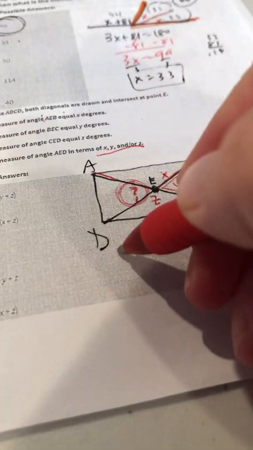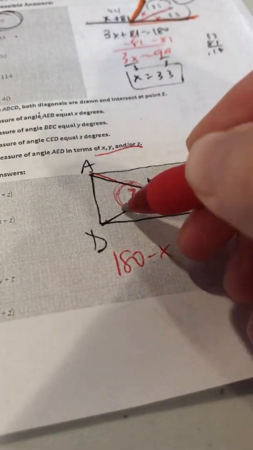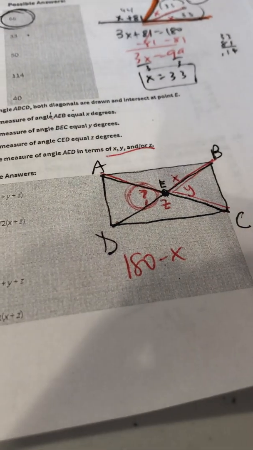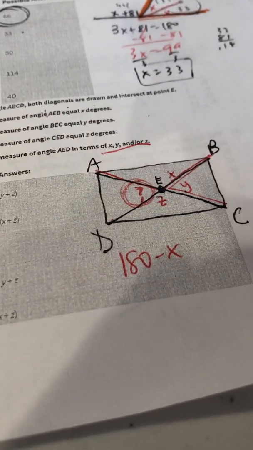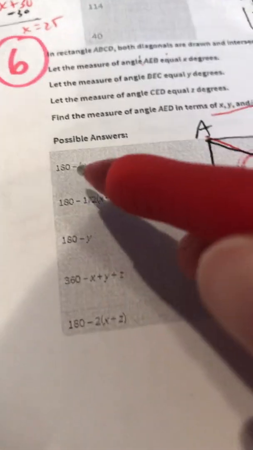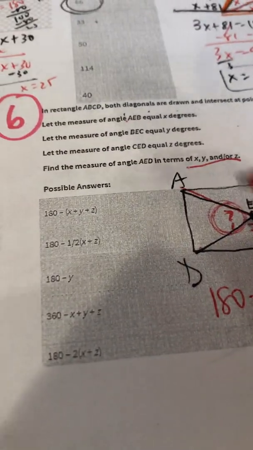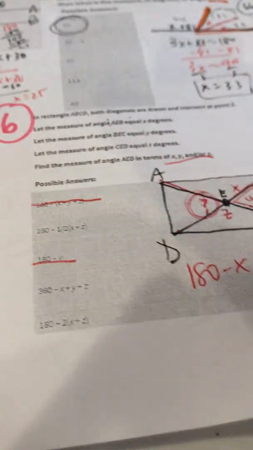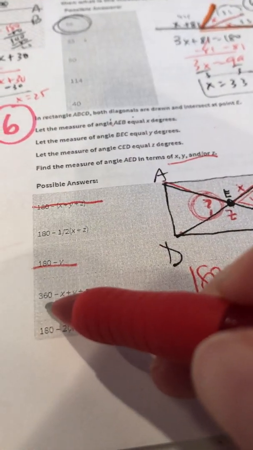So ideally, we could have said it's 180 minus X, right? But it's not 180 minus all those. That would be 360, so it's not that guy. It's not 180 minus Y. It's not 360 minus X and then adding. If it would have said minus and minus, it would have been this guy.